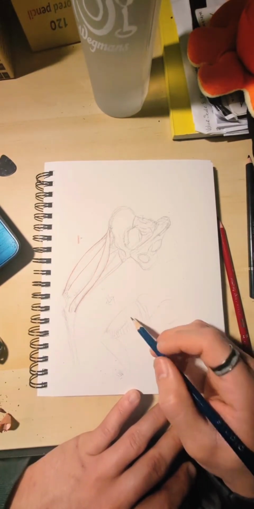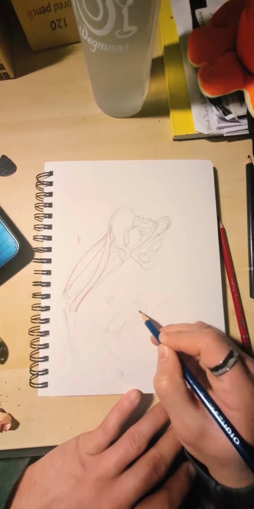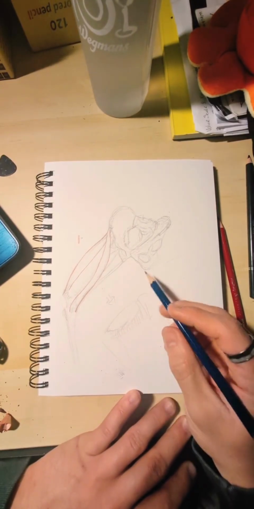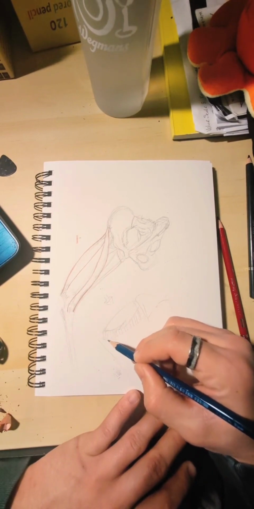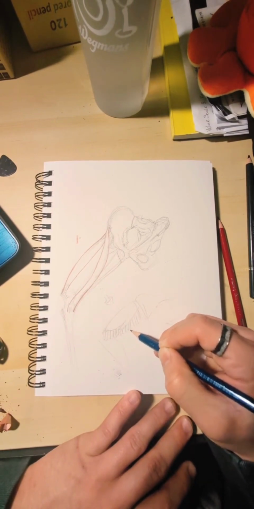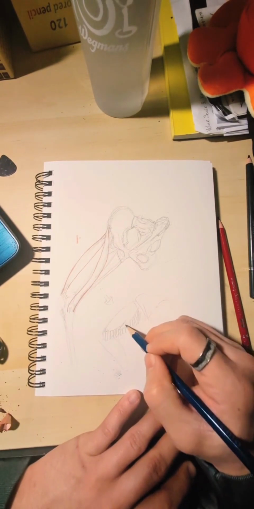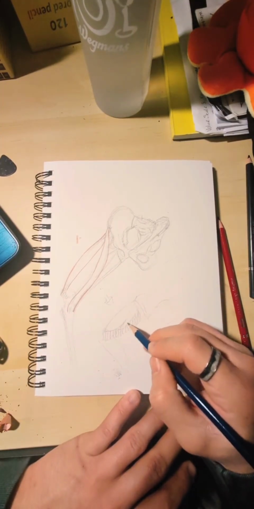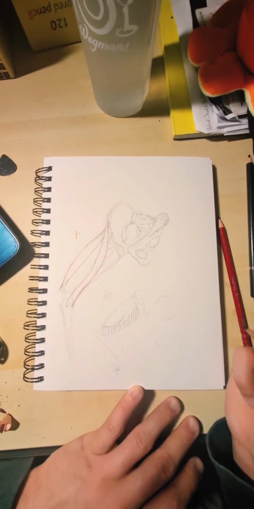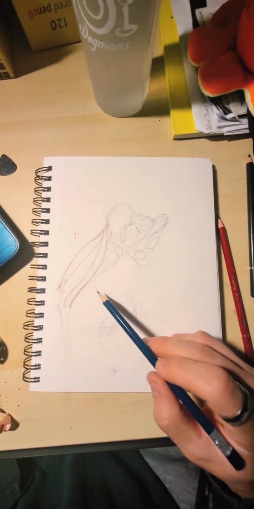So I can create this big shadow shape based off what I know about the anatomy. And that can put your illustrations at a whole new level and push them towards that. But this is only informed because I know the anatomy.